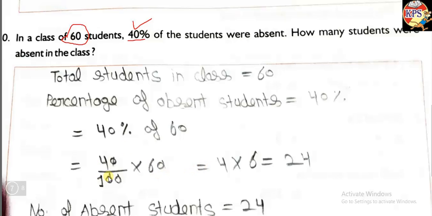Now 0 can be cancelled by 0. What is left here? And this 0 can be cancelled by this 0. What is left here? 4 and 6 are left. Now 4 into 6 equals 24. So now we can say that 24 students are absent out of 60 students in the classroom.